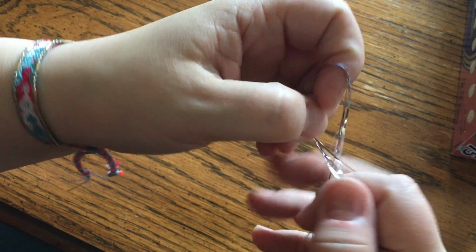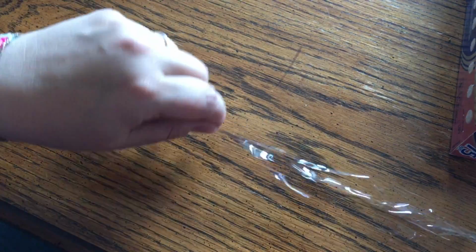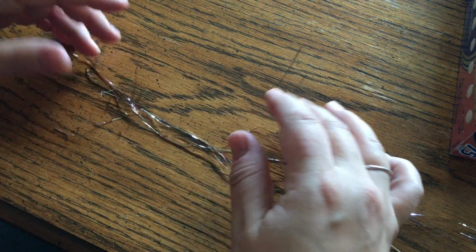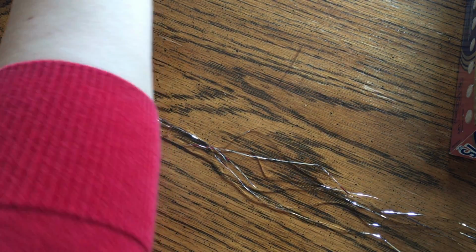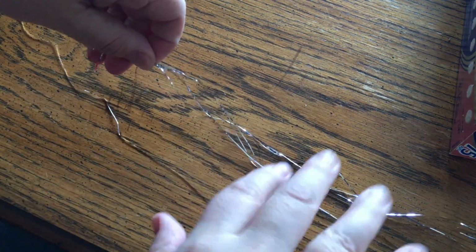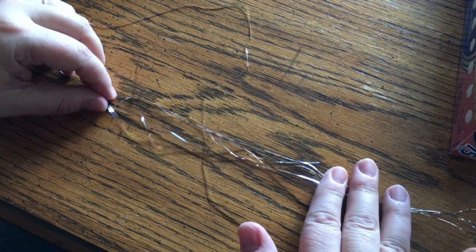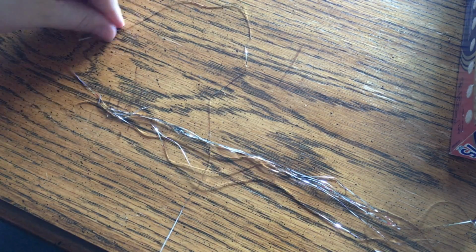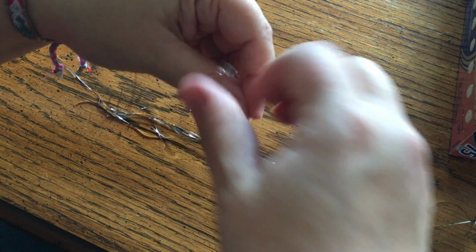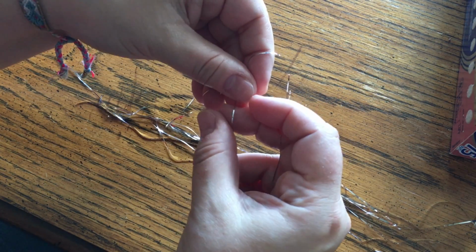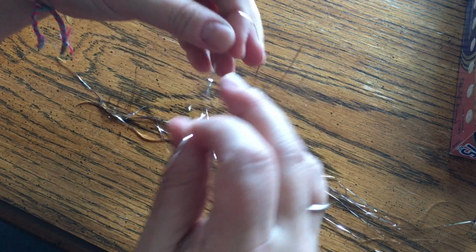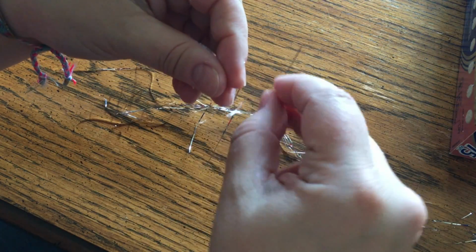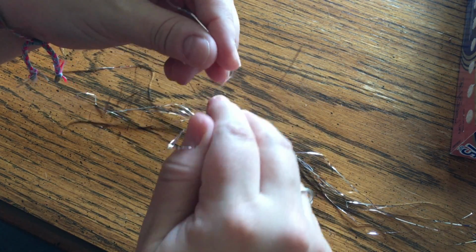So I'm going to loop it through. Actually, you know what? I have a simpler way to do this. Hold on a second. We're going to lay this back down, and I'm going to take another piece of tinsel. I just reminded myself of a simpler way to do this. We're going to lay the clump of tinsel on top of those strands, like so. And now we're going to just tie it like a regular knot. So we're going to do this. And we'll do one more for good measure. We'll make it a knot. Like so.